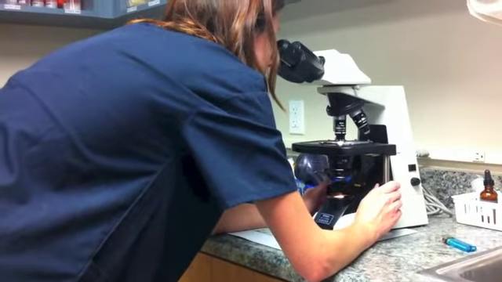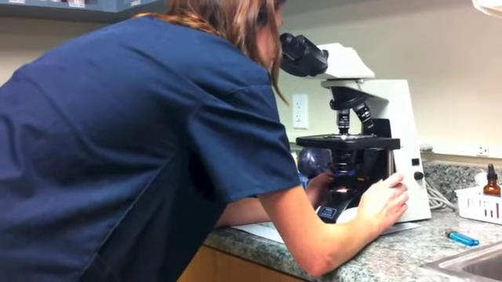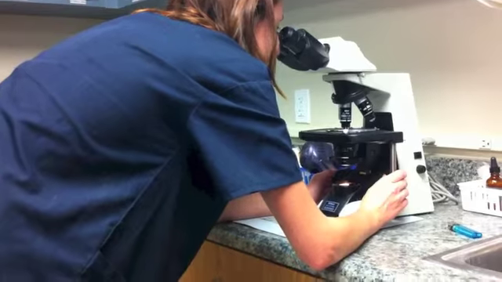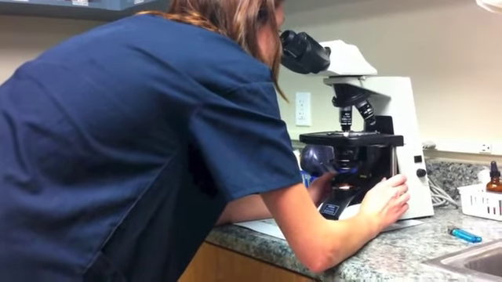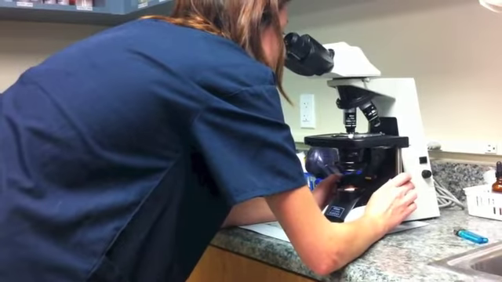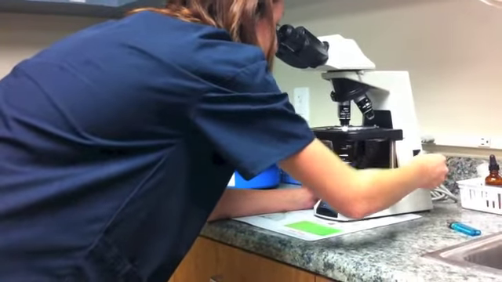This is where you'll see yeast, bacteria, and things like that. If there's infection, you can see some white blood cells. I'm not seeing anything. This is the setting where you'd want to use the brightest light.